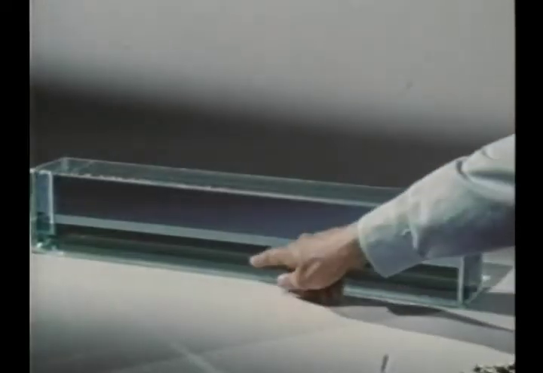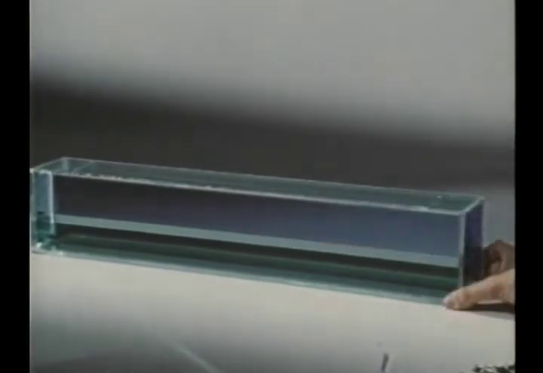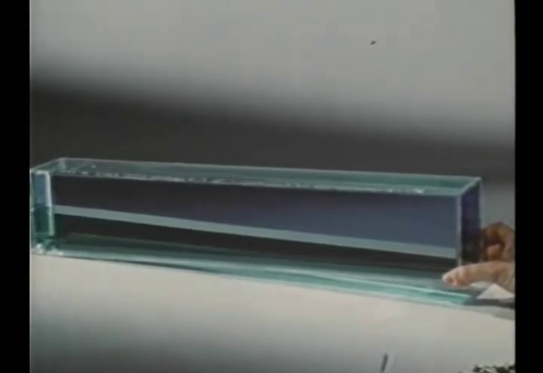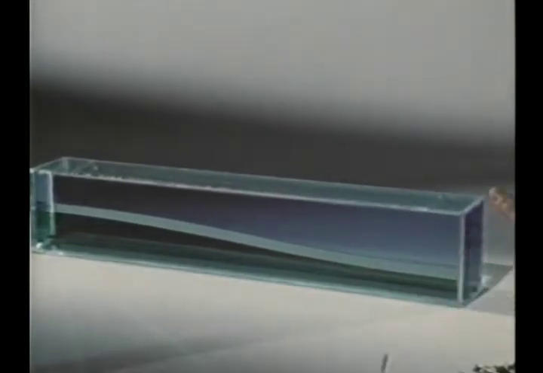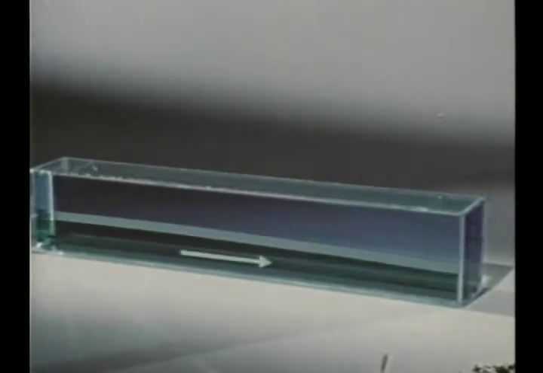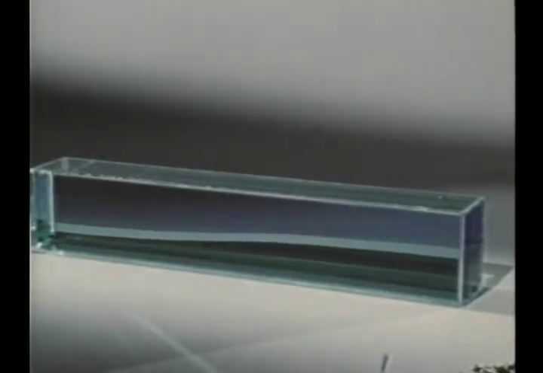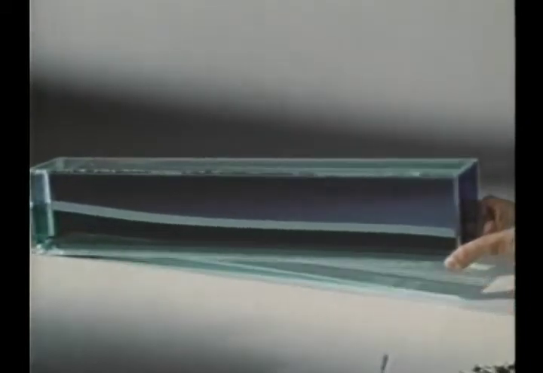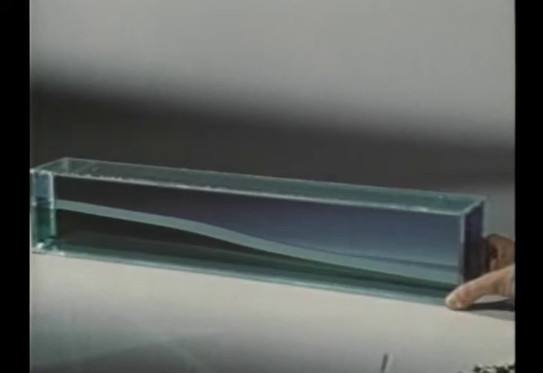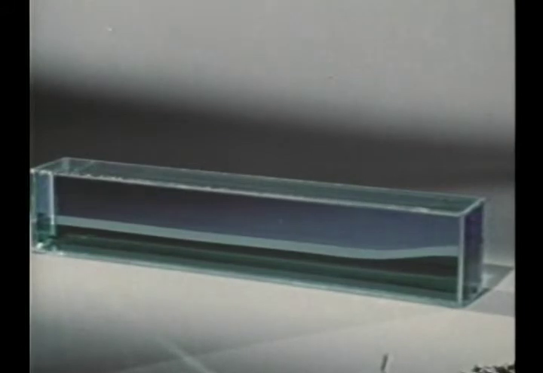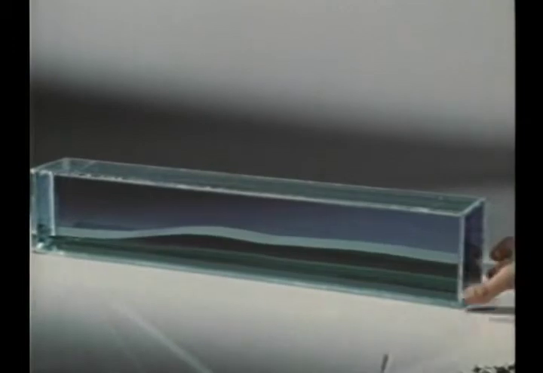This tank contains two fluids of different densities. Disturbing the equilibrium, we see waves on the interface. When the lower fluid is flowing to the right, the upper fluid will have to travel to the left to fill up the space. At the interface, near the middle of the tank, there is a velocity shear. Such a shear interface between two fluids of different densities is unstable under certain conditions.